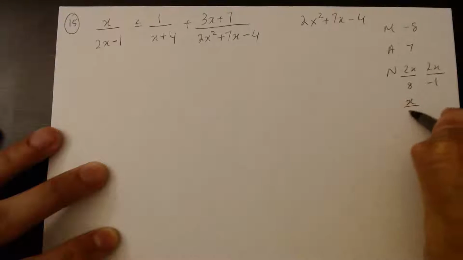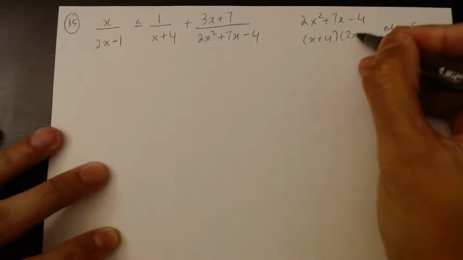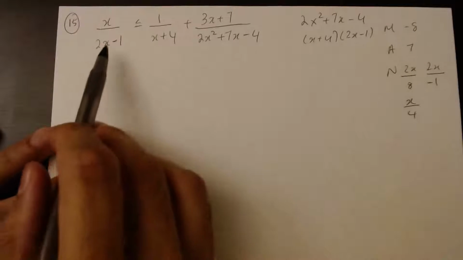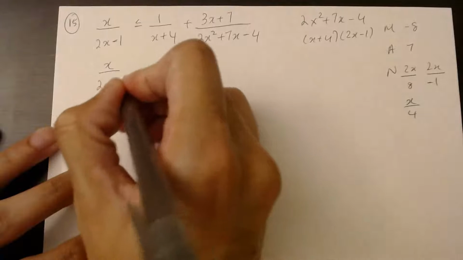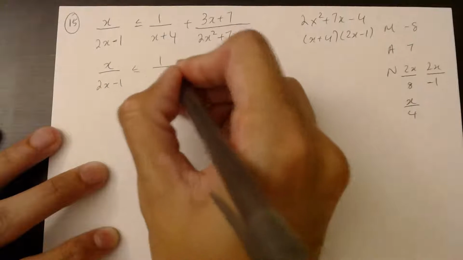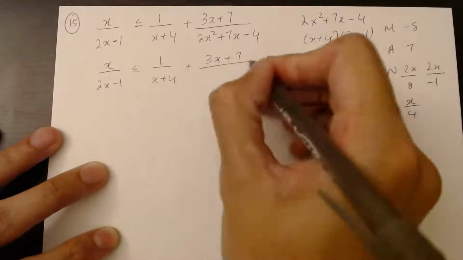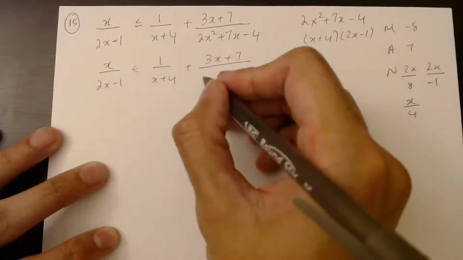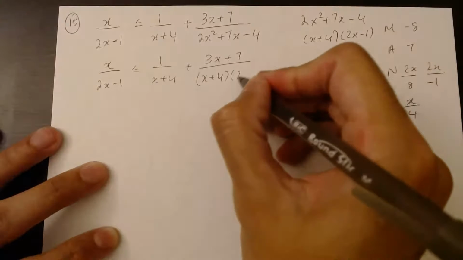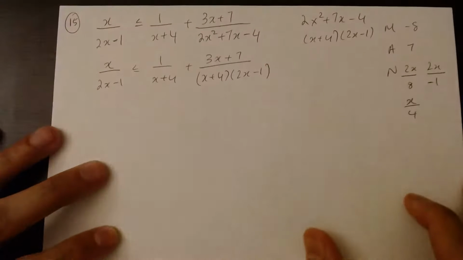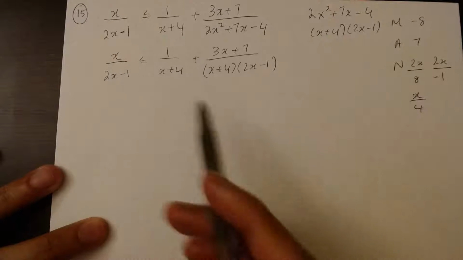I can reduce this to x over 4. So my factors are x plus 4 and 2x minus 1. So I'll fill that in here, kind of obvious because it's the same as these two factors. The next thing I want to do is move all my terms to one side. So I'm going to move everything to the left side.